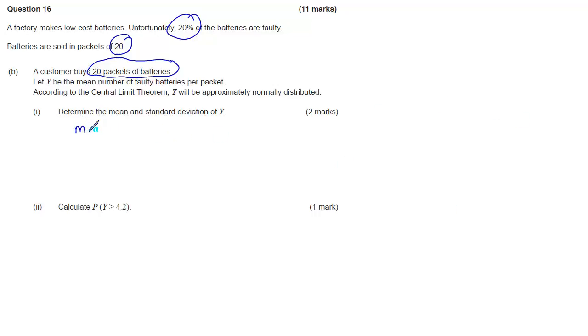So the mean will be the same as it was for the original binomial distribution, which is 4. The variance is going to be the original variance, which was 3.2, divided by 20, and therefore the standard deviation for Y is going to be the square root of 3.2 divided by 20.